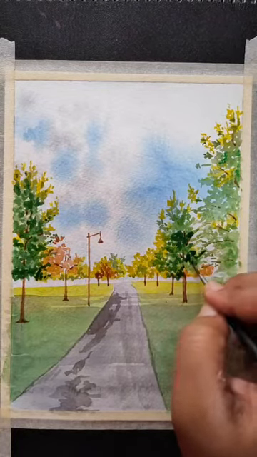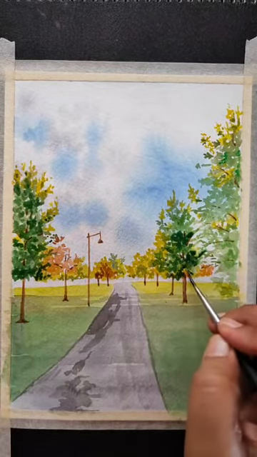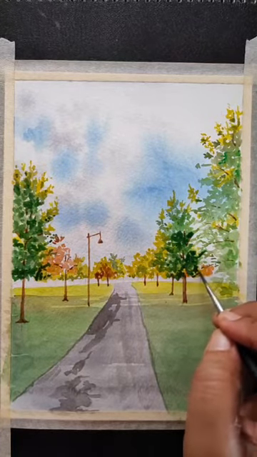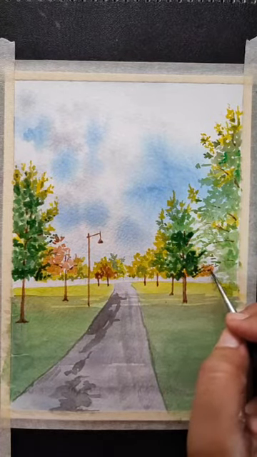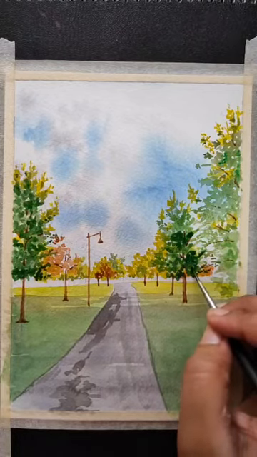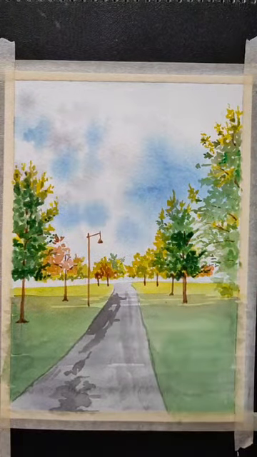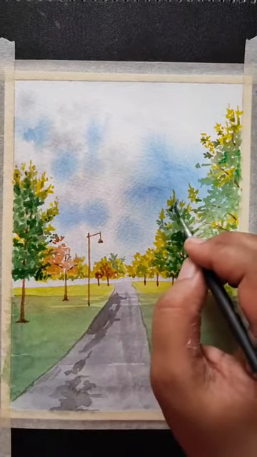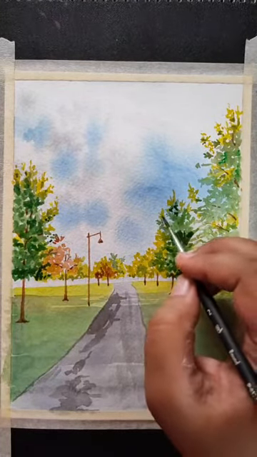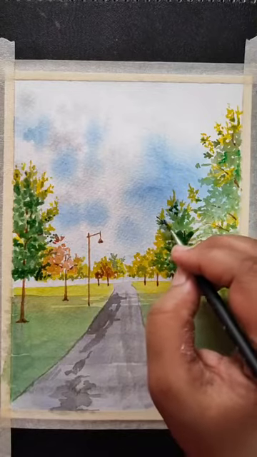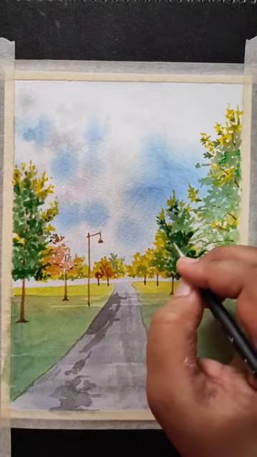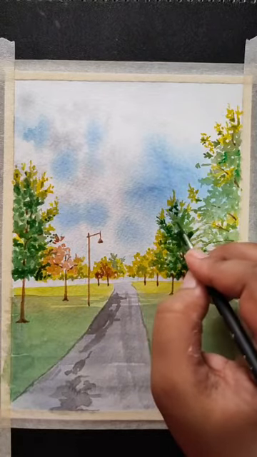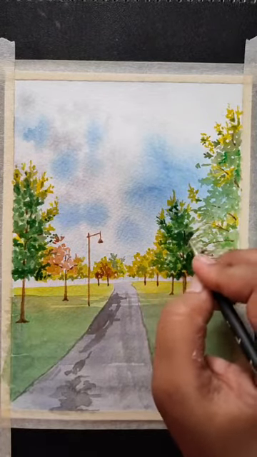Now these trees in the foreground, in the front, are darker than the trees in the background. That's something you have to keep in mind. So things in the foreground are usually darker. Things in the background, they start to fade from our vision, so they tend to be lighter. This is just physics, I think, not even a real art rule. It's how the eye works.